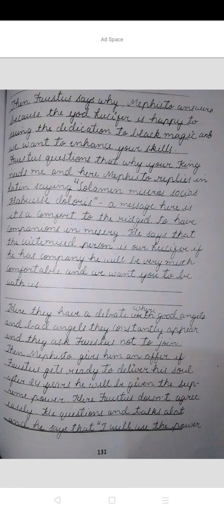Mephisto answers that Lucifer is happy to see the dedication to black magic and we want to enhance your skill. Faustus questions why your king needs me, and here Mephisto replies in Latin, saying Solamen miseris socios habuisse doloris. The message here is that it's a comfort to the ridiculed to have a companion in misery. He says that the victimized person is our Lucifer. If he has company, he will be very much comfortable, and we want you to be with us.